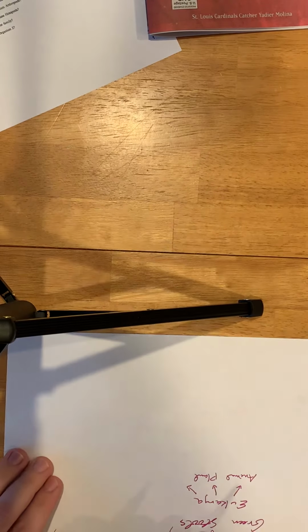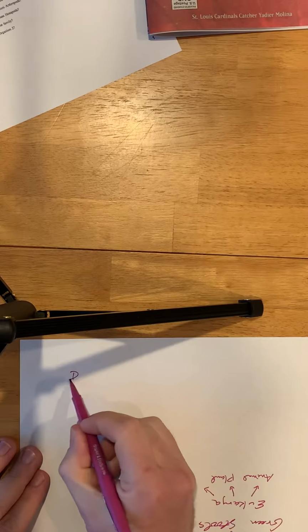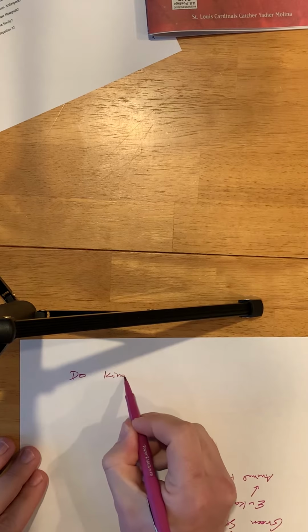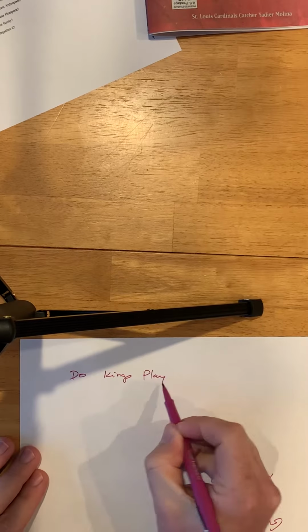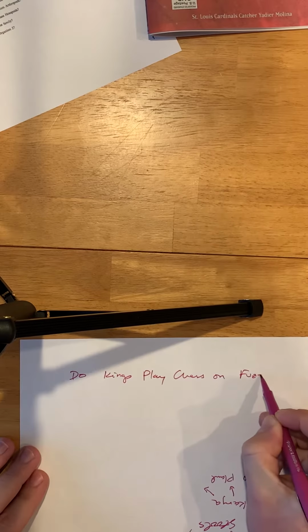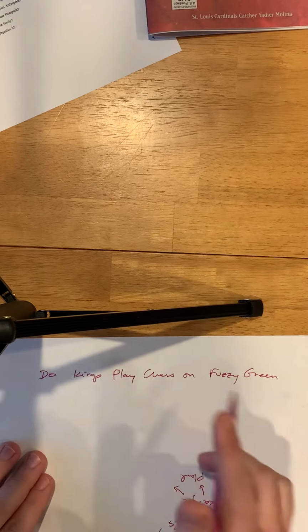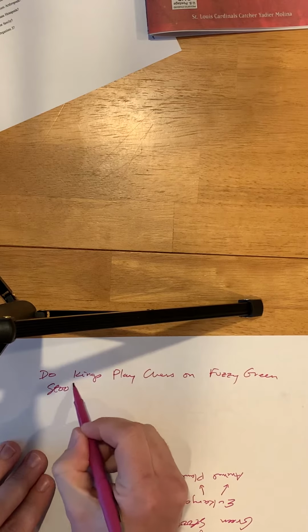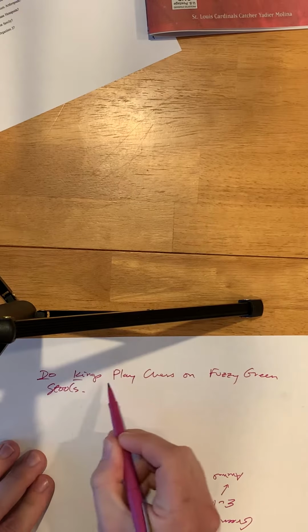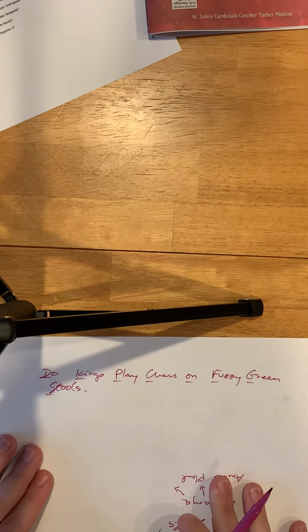All right, so we're working on classification and scientific names, a real quick lesson. If you can remember: do kings play chess on fuzzy green stools? Domain, kingdom, phylum, class, order, family, genus, species. This is how we're going to go about classifying organisms.